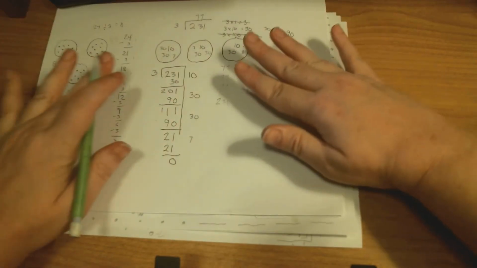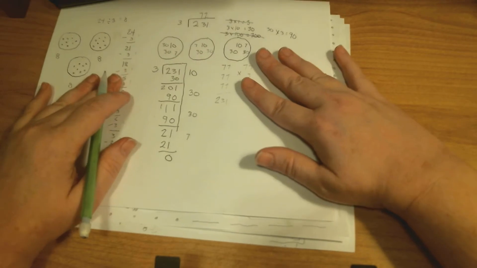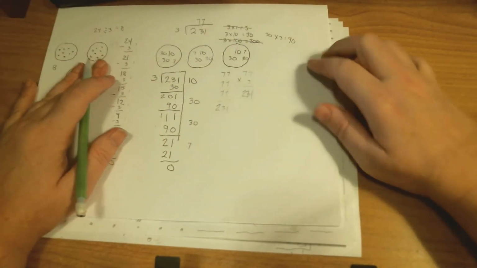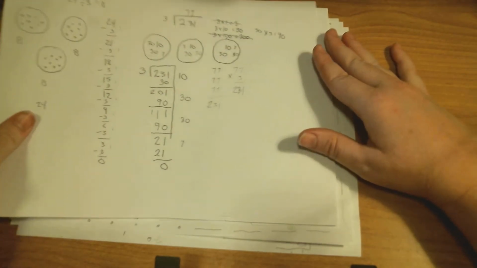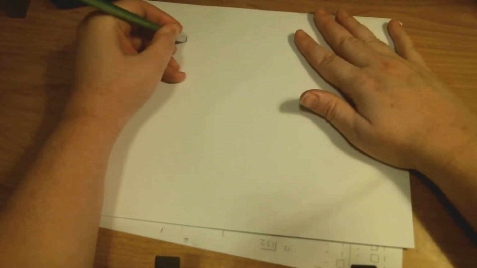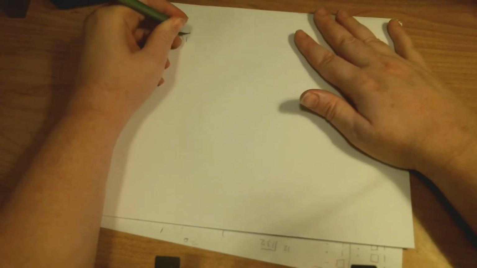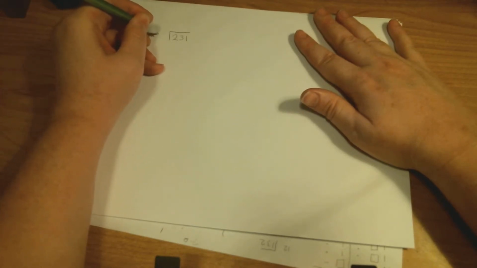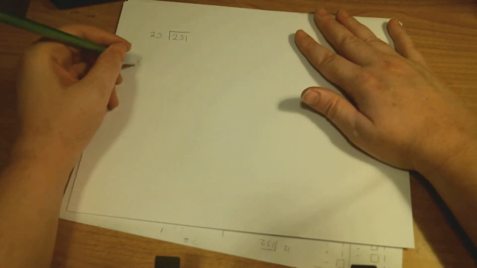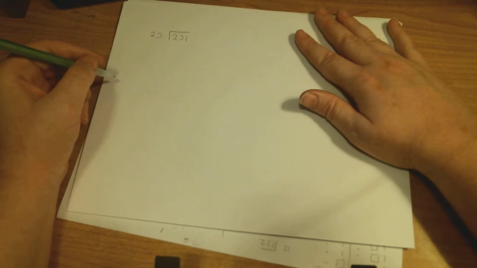So that was a couple of models to show what to do when you're moving to more advanced or larger numbers. The next model that I'll show is the area model. And this is one that I learned in college, so I hope I can explain it okay. Here we go. If I have 231 divided by 23, I could do all of what I was doing before, but I'm going to show just a different method.